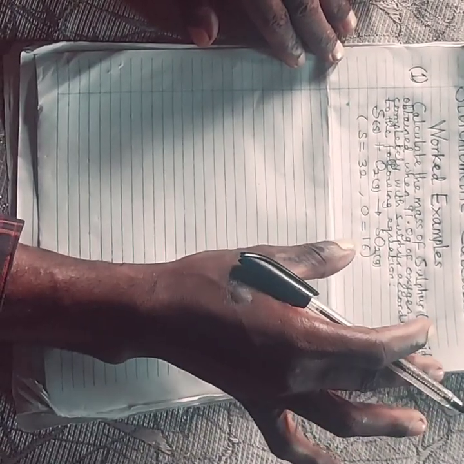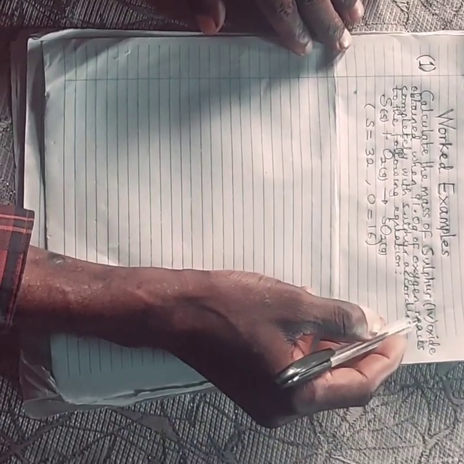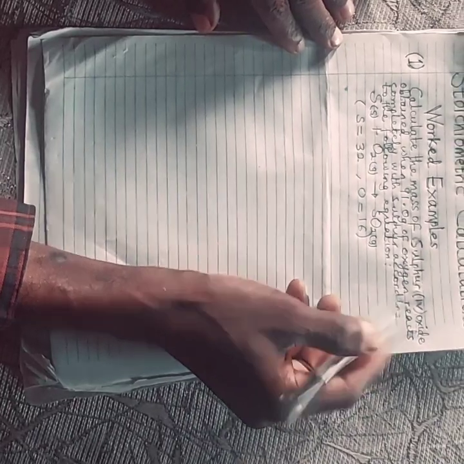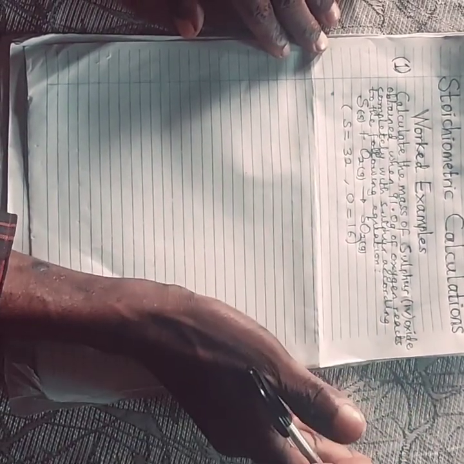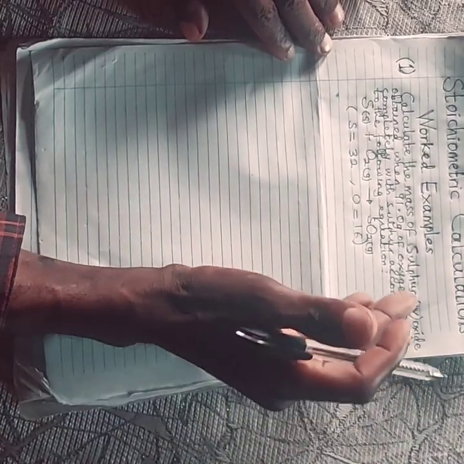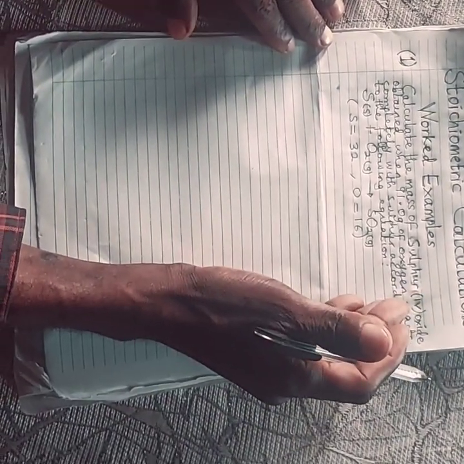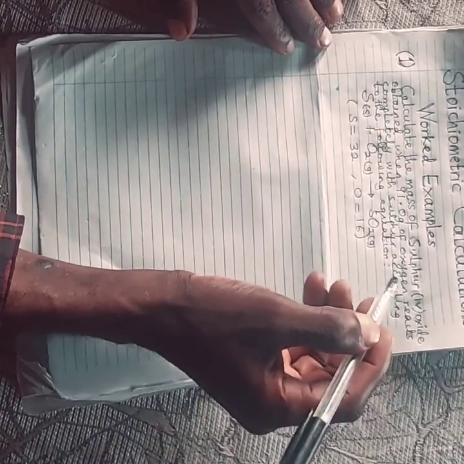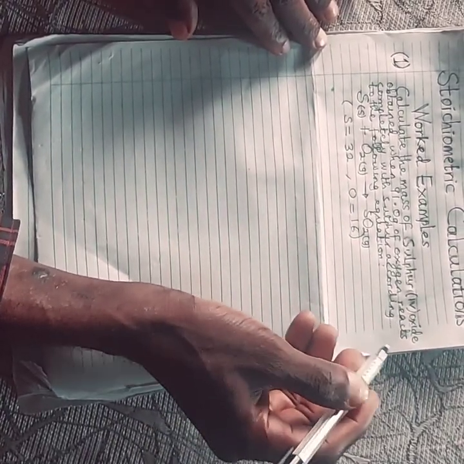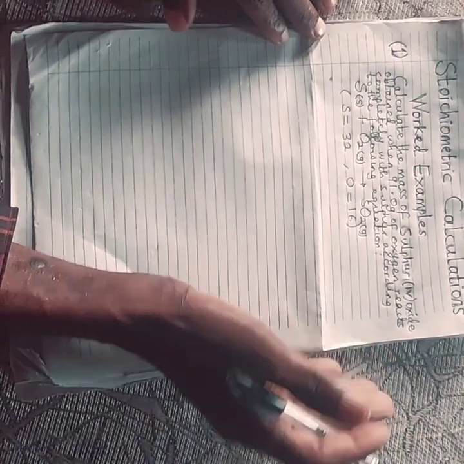So our concern will be based on the products sulfur 4 oxide, SO2, and sulfur. Sulfur 4 oxide is the product, while sulfur is the reactant. So we are calculating the mass of sulfur 4 oxide that 91.0 gram of oxygen will react with.